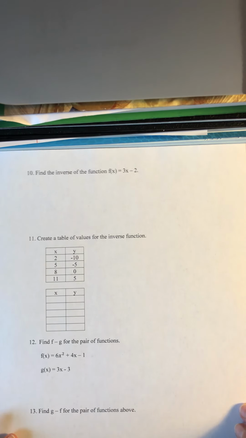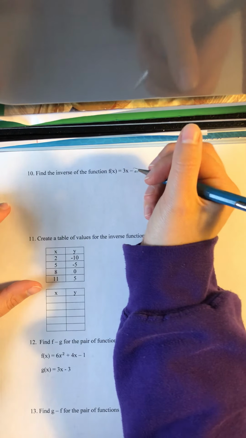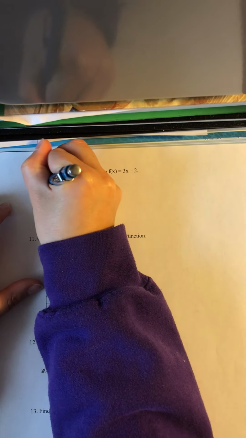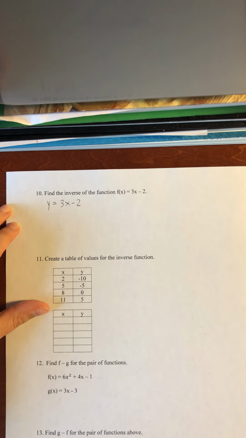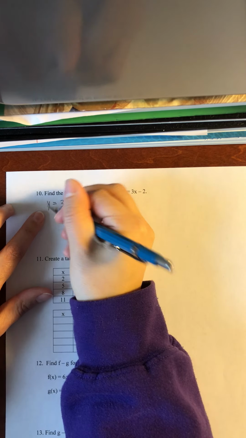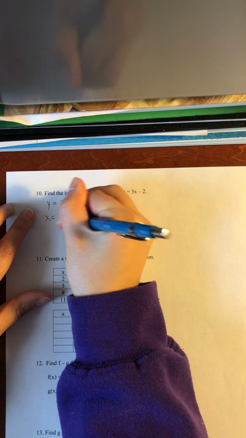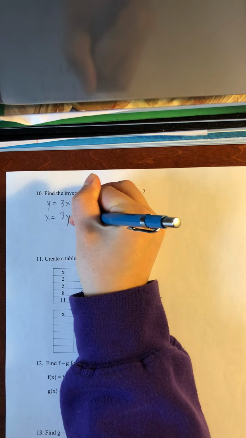All right, find the inverse of the function f of x equals 3x minus 2. Okay, so for this one, we're starting with the function y equals 3x minus 2. Then we need to flip x and y, so x goes here, and then y goes here.